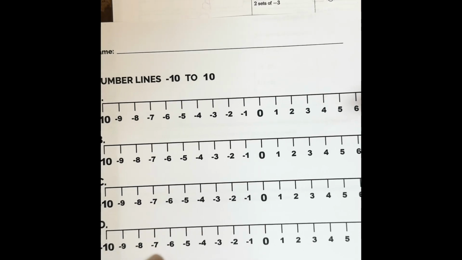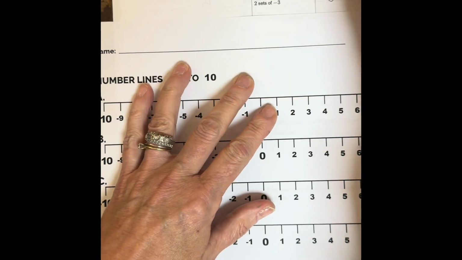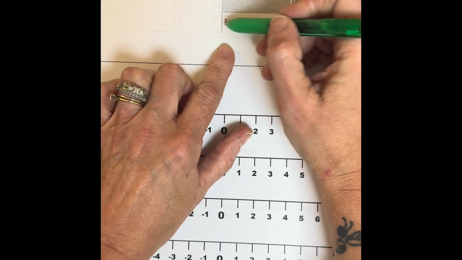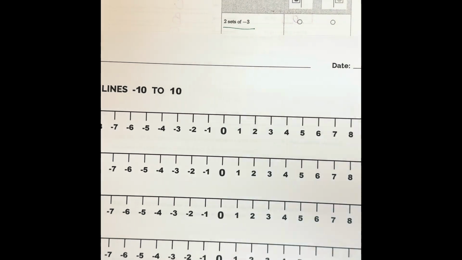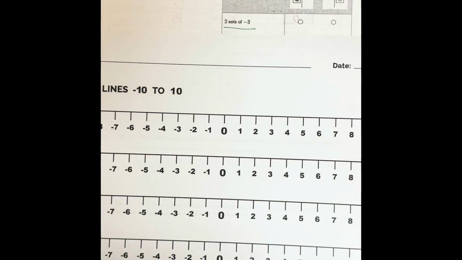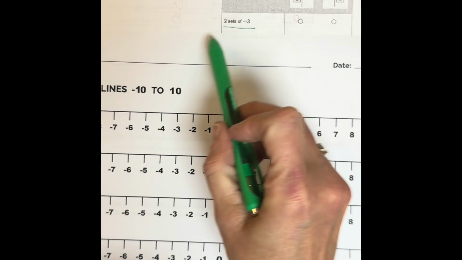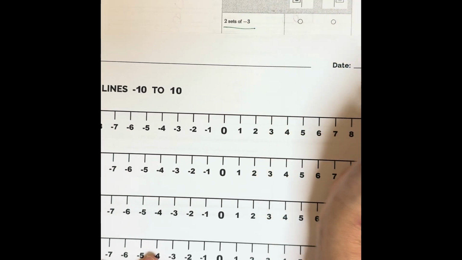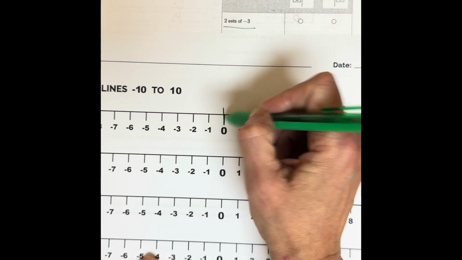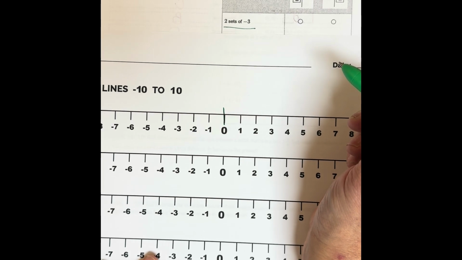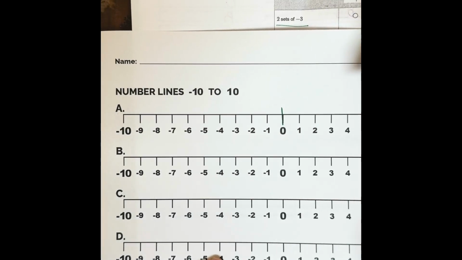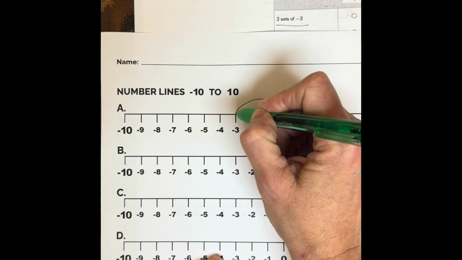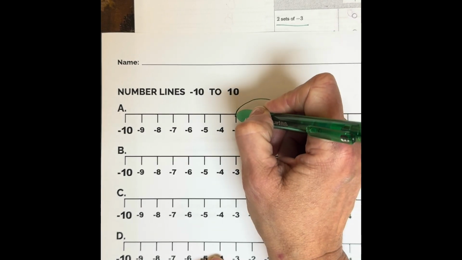So, let's take this. On the quiz, you're going to have 2 sets of negative 3, and you're going to have a set of number lines, and you have to choose which number line matches. Well, let's look at what 2 sets of negative 3 looks like on the number line. We start at 0, and we want 2 sets of negative 3. So there's one set of negative 3.